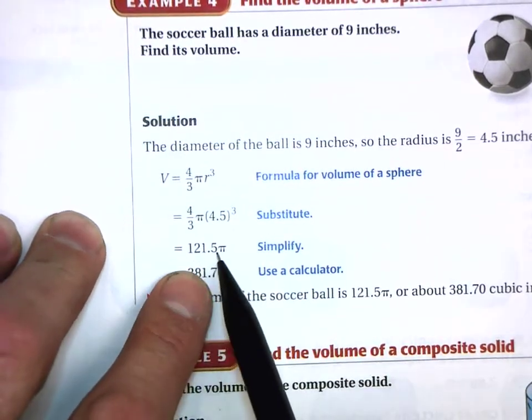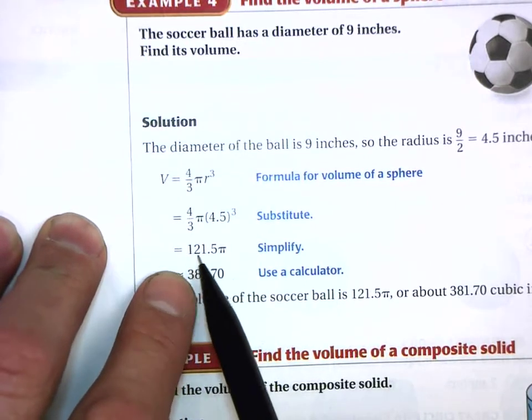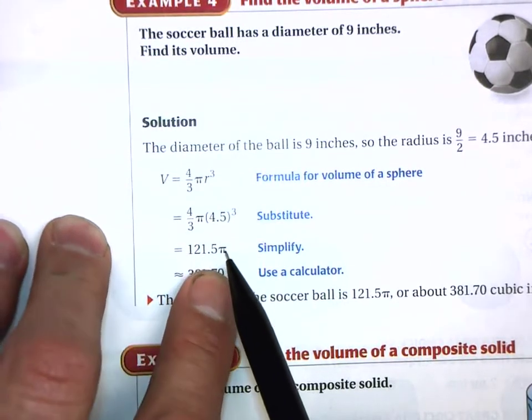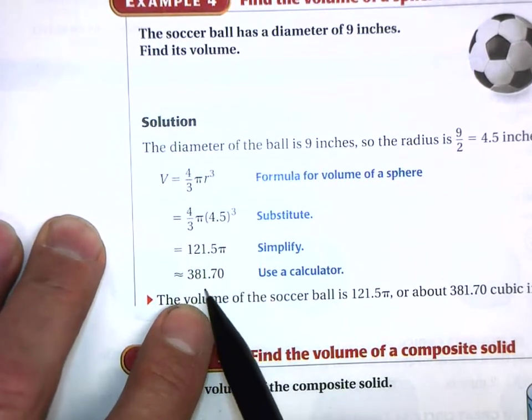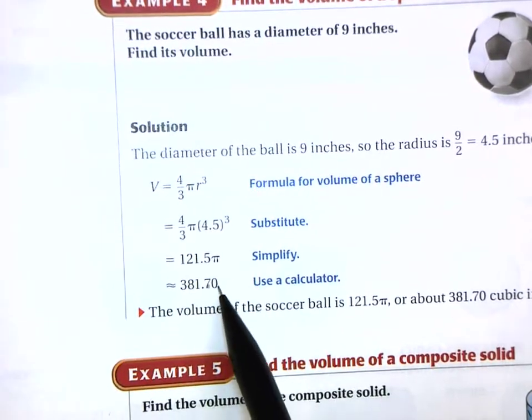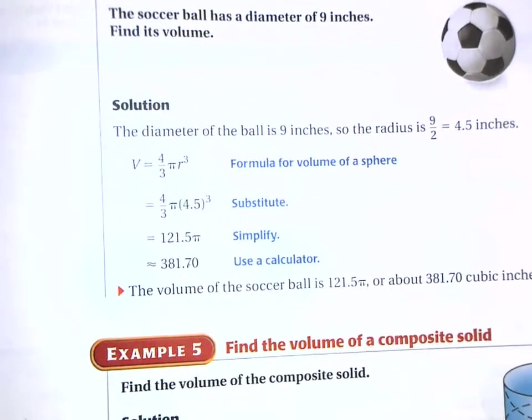So in terms of pi, if you did not plug in the pi, then it would be 121.5 pi. Or if you use the pi button, then you get that as your answer, and you round it to the nearest hundredth. Okay, pretty simple, pretty simple.